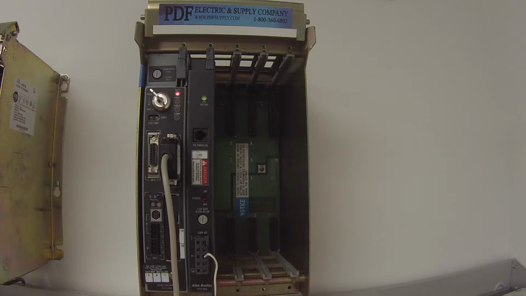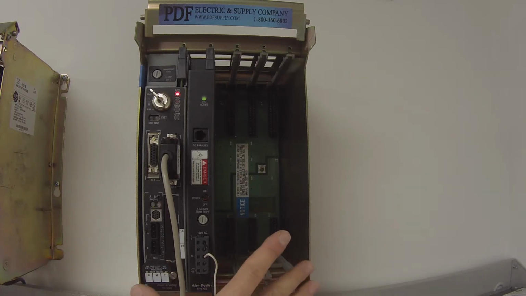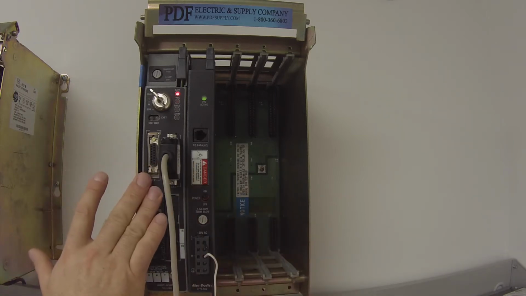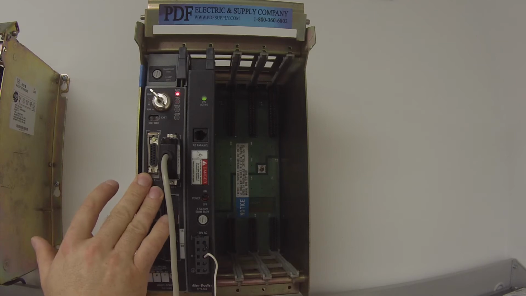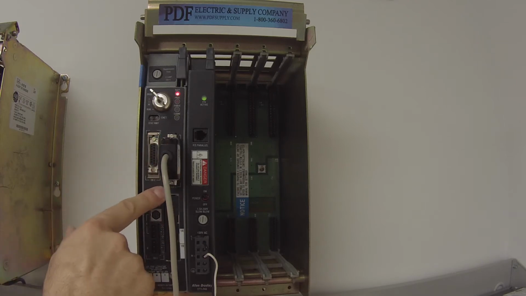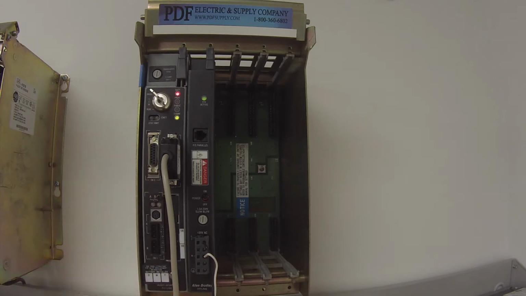And the rack I'm using is a 1771 A1B 4-slot chassis, which is otherwise empty, because this test is simply on the processor, not anything else. I'm connected to it using an RS-232 through channel 0 for this test. So the first thing I'm going to do is make my communication path between the computer and the processor.